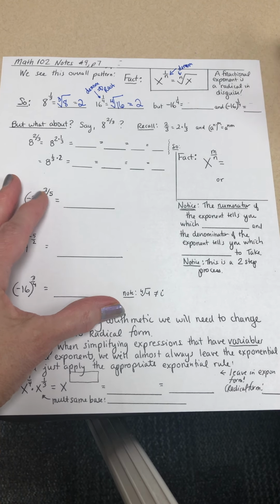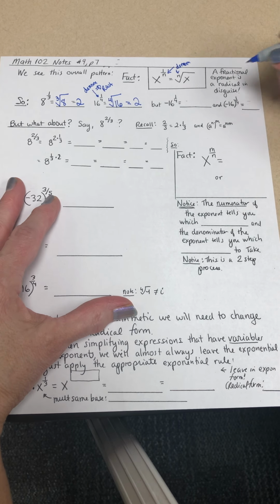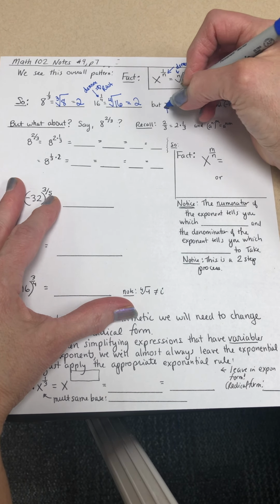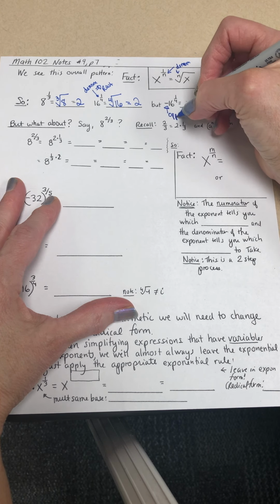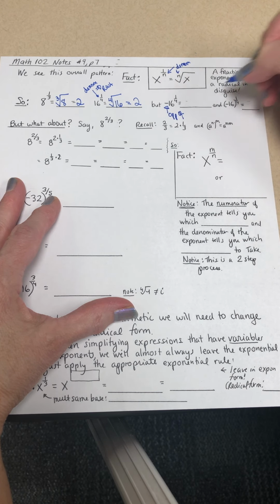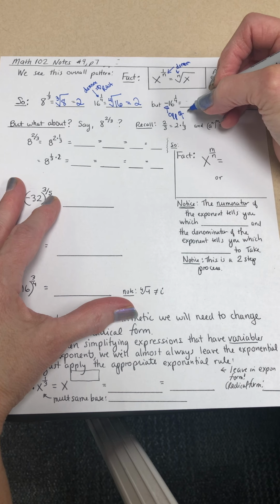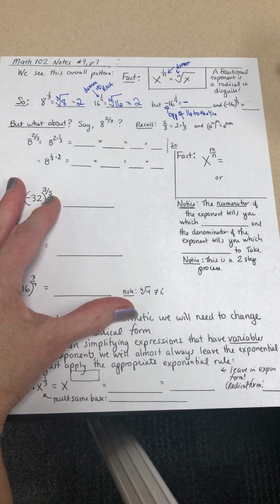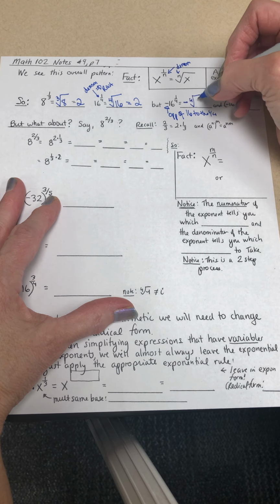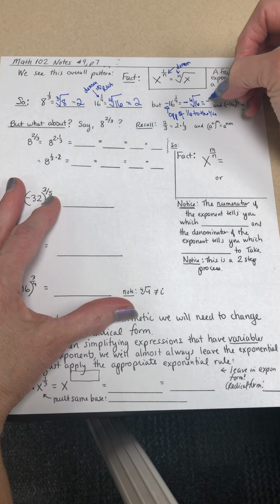But watch out, some order of operation reminders. This negative is not in parentheses, so this is the opposite of 16 to the 1/4. So it's the opposite of, then take the radical, 4th root of 16. That's negative 2.